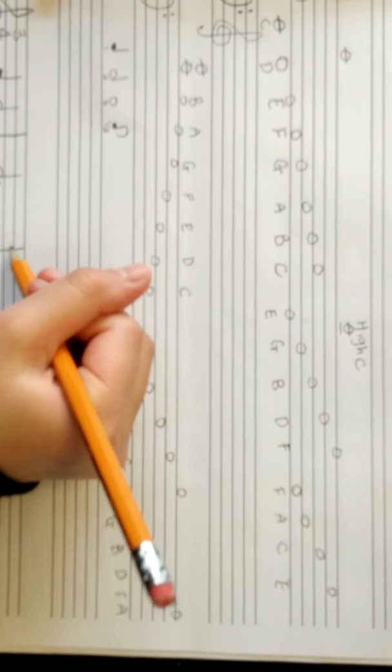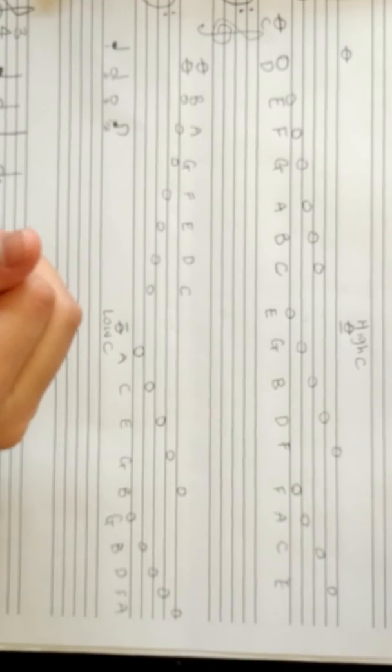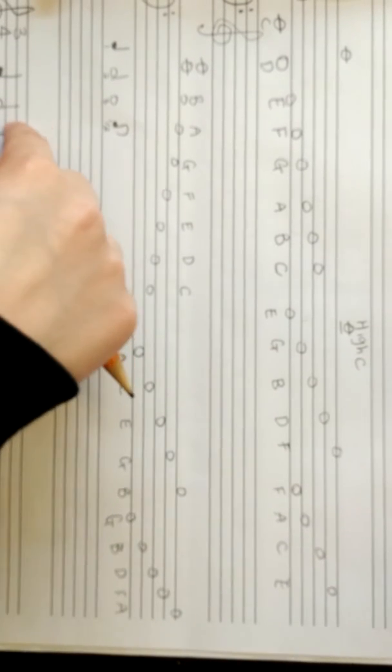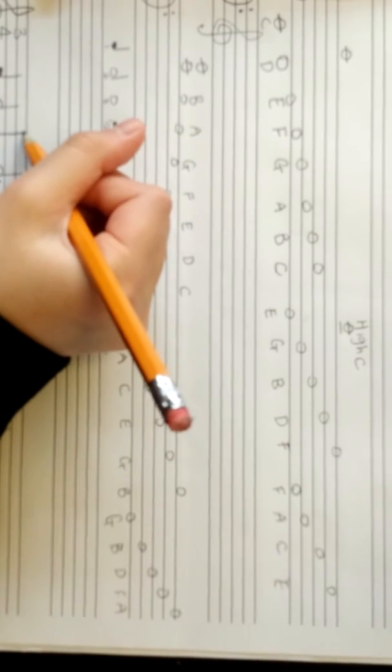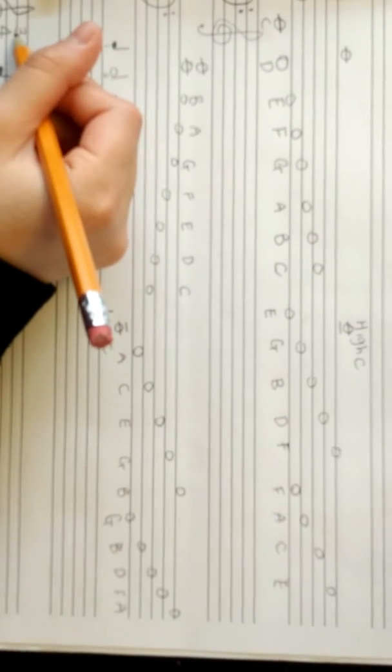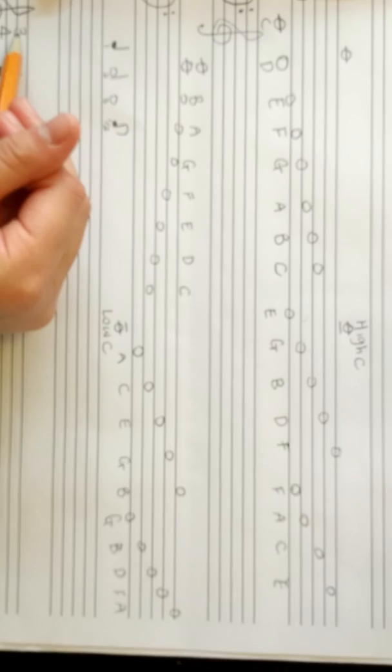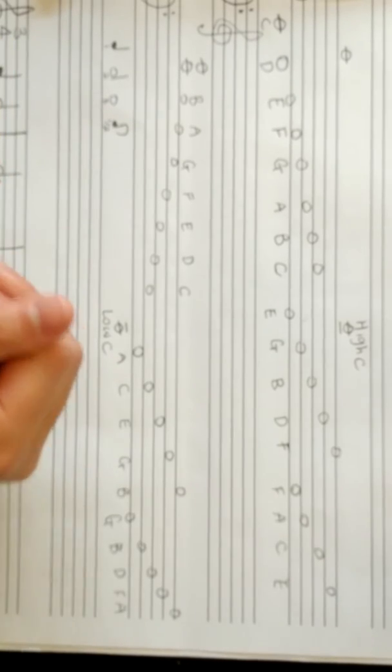And back to this. 2 bar lines with the notes in the middle of them would be a measure. A measure, and that's when the time signature comes in. That means there are 3 quarter notes in each measure.